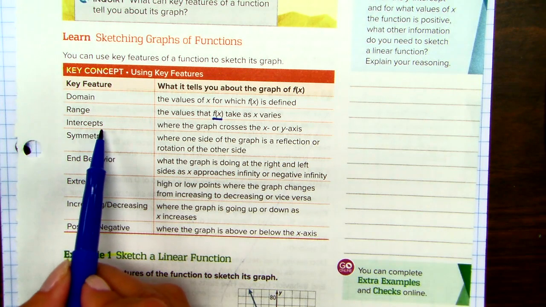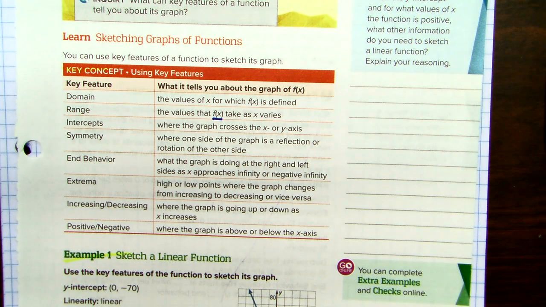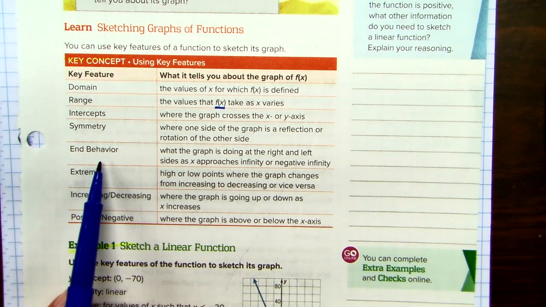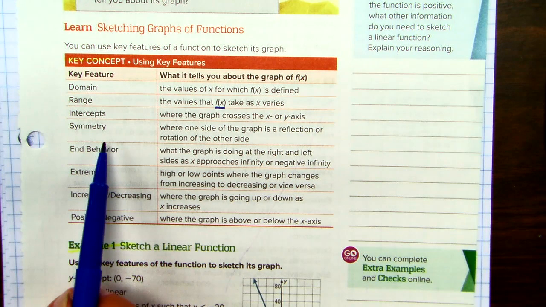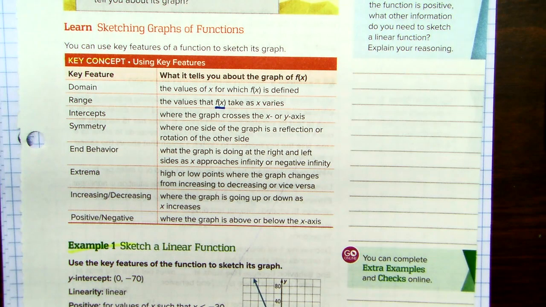Intercepts, we should know that. That's going to be a big part of what we do today, where the graph crosses an x-axis or a y-axis, where it actually touches that axis. Those are your intercepts. And remember, the other number is 0. So for an x-intercept, y is 0. For a y-intercept, x is 0. And we're going to see that here in a second. We've been talking about end behavior the last couple days, so we'll see that again. That's just what the arrows are doing on the ends of your graph.